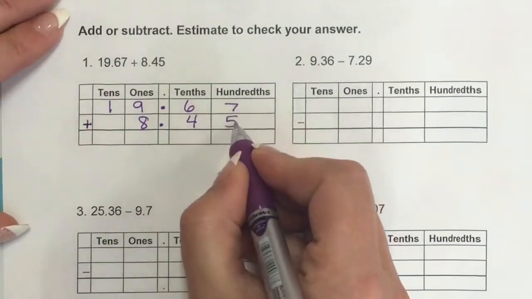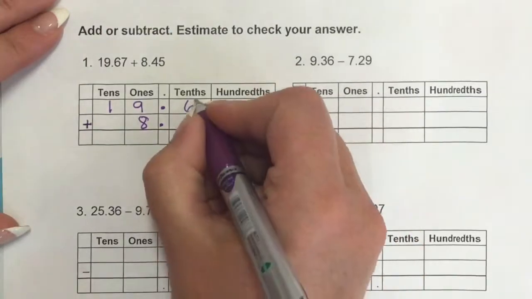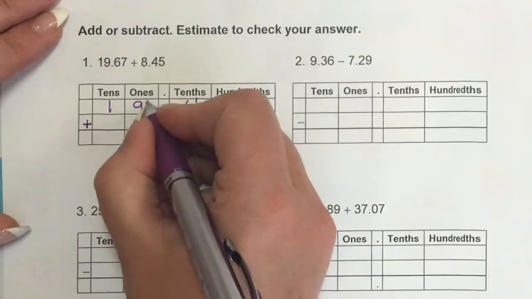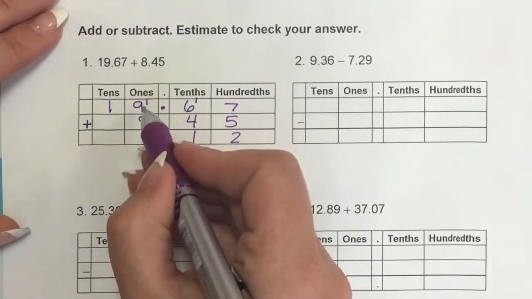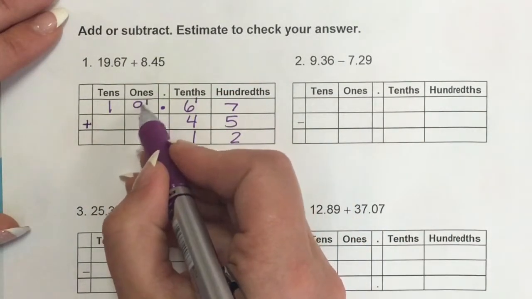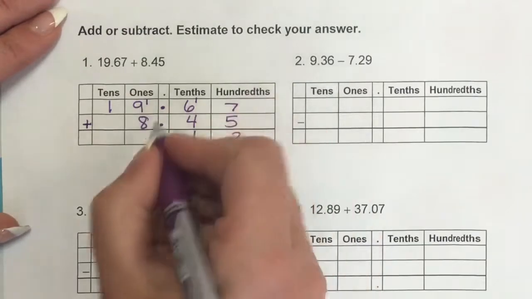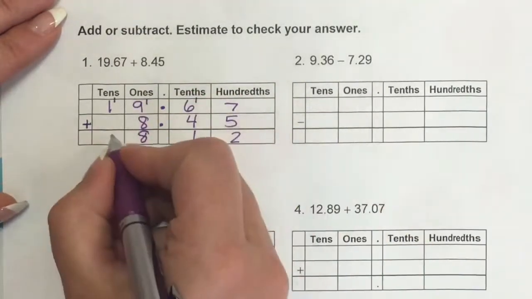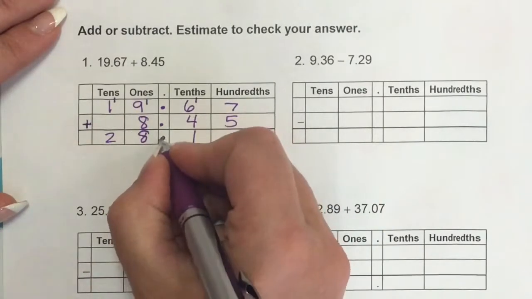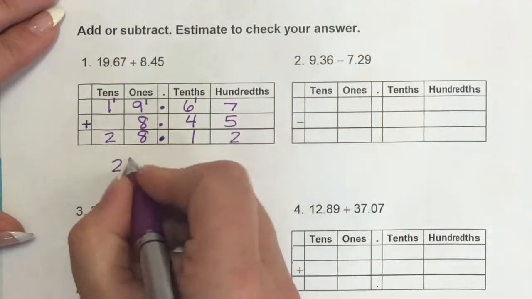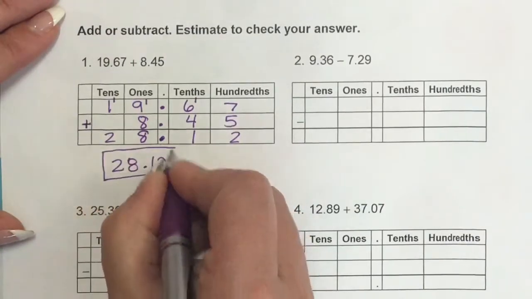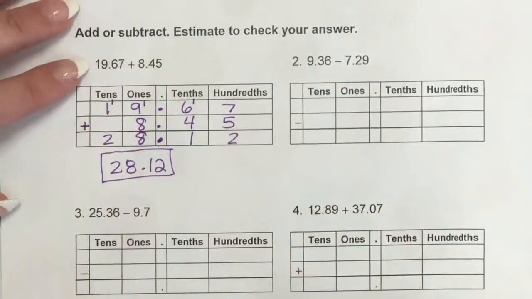So we have 7 plus 5, which is 12, carry the 1. 6 plus 4 is 10, plus 1 is 11, carry the 1. This one, I'm going to group the 9 and the 1, that's 10, and then plus 8 is 18. So write the 8 and carry the 1, and then 1 plus 1 is 2. And I got to drop down that decimal place. So the answer for this one is 28.12.